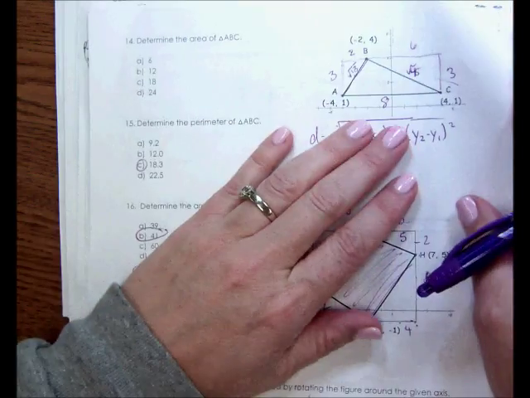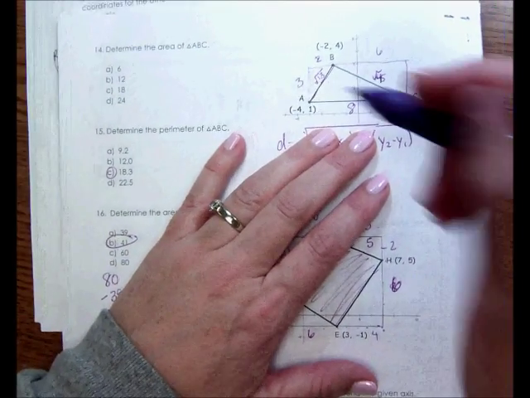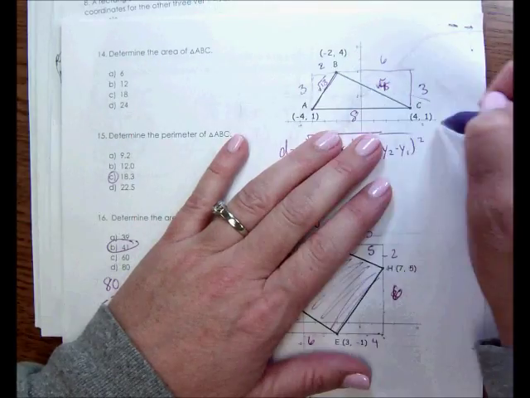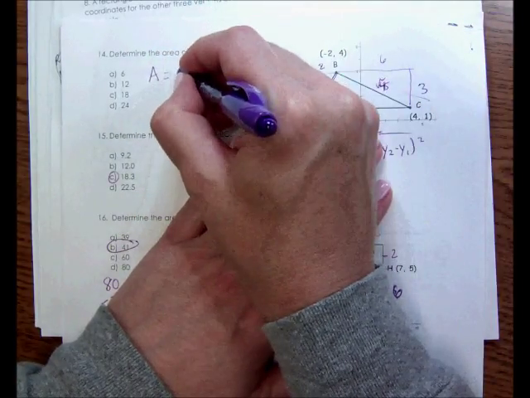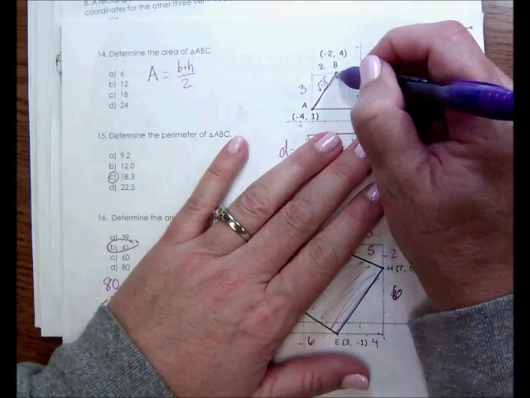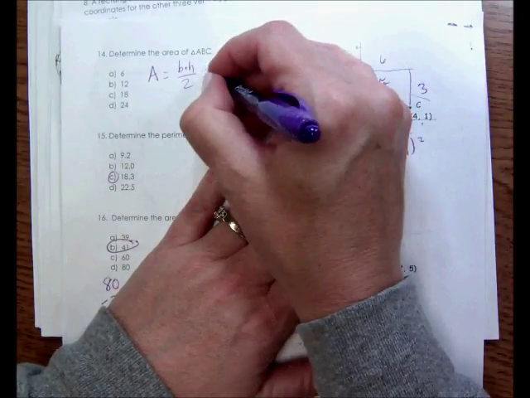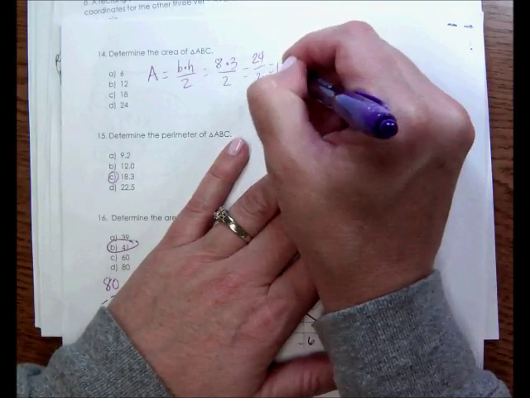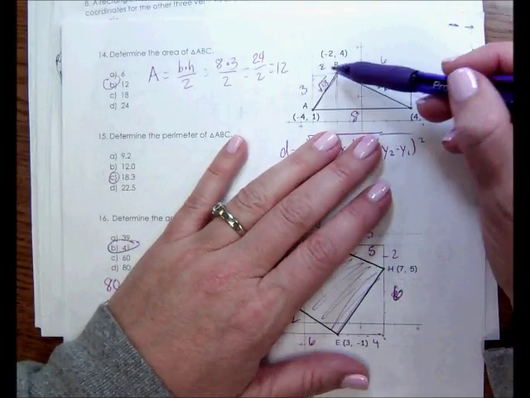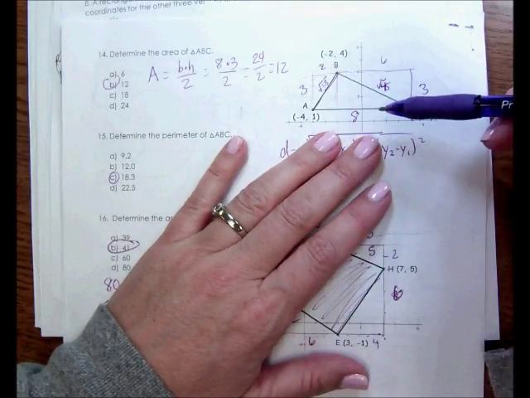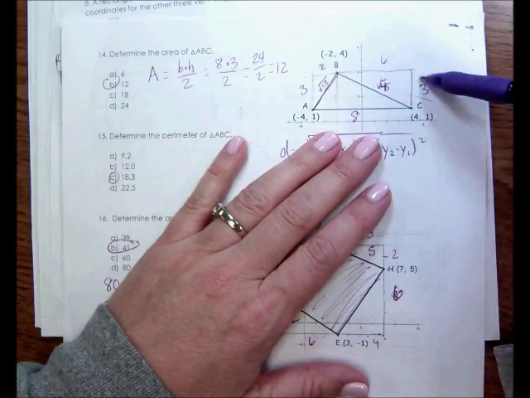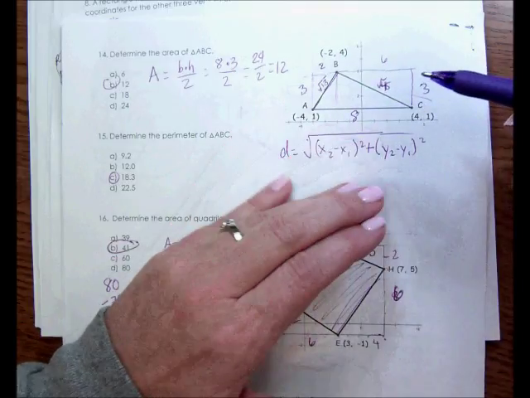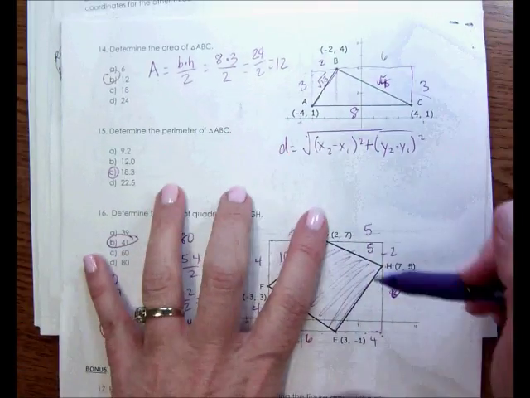Number 14, it says determine the area of ABC, and I can just use the area formula for a triangle. I can use base times height divided by 2, because I can easily count that the base is 8 and the height is 3, and so it's 24 divided by 2, which is 12. Now, I could have found the whole entire area of the rectangle and then subtracted out, but because I know the length of the height and the base, I didn't really need to do that, but you definitely can do it the other way.